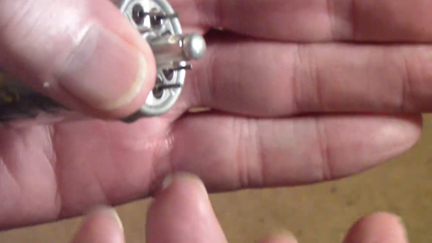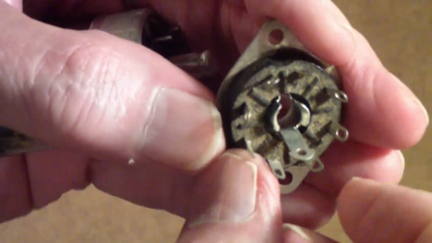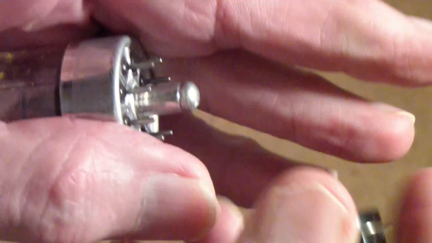There you see that locking tab locks into this locking ring here. You may notice the ring is open to one side.